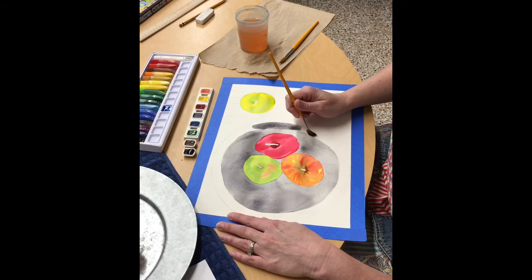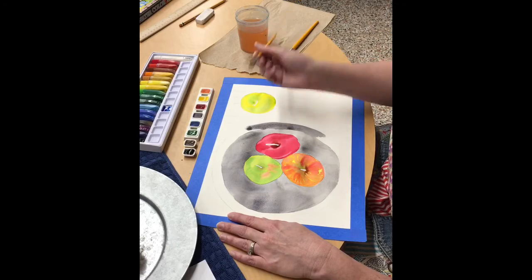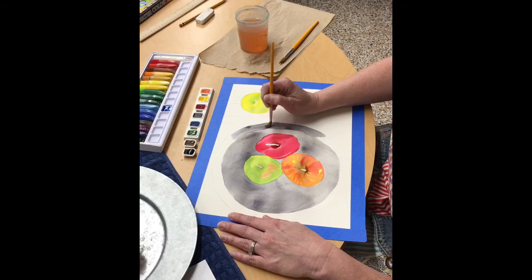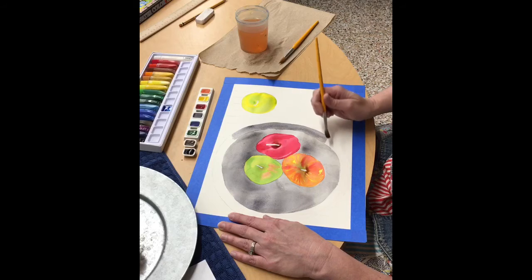So the value on the outside rim, I'm going to make a little bit darker so that you can see the difference between those edges.